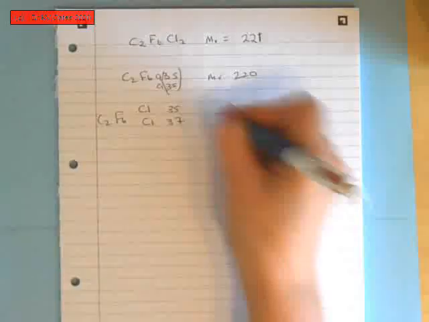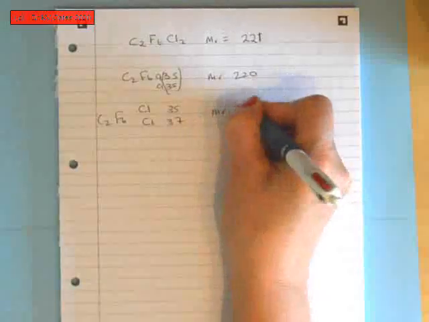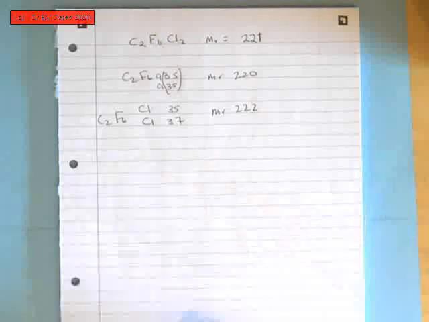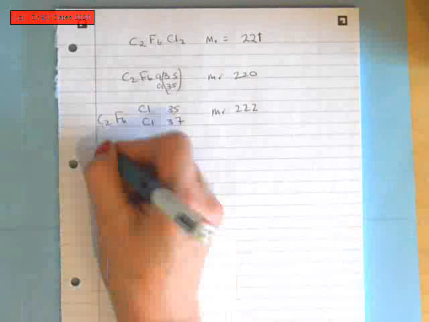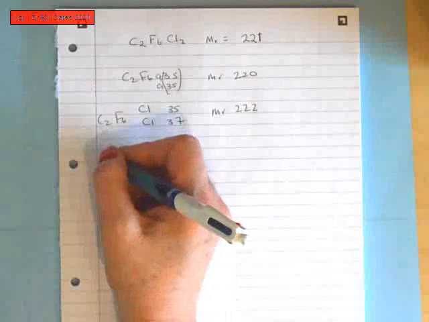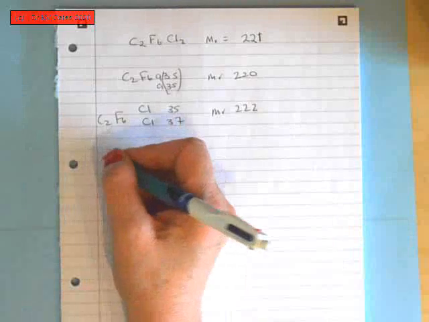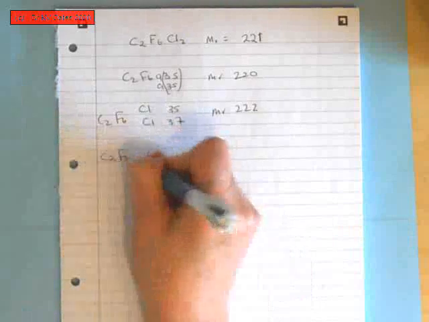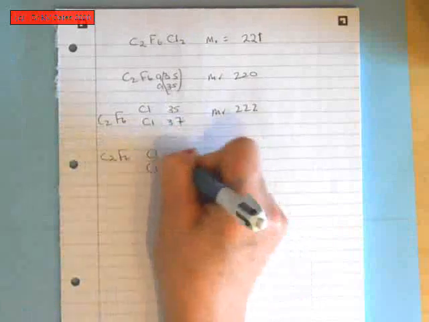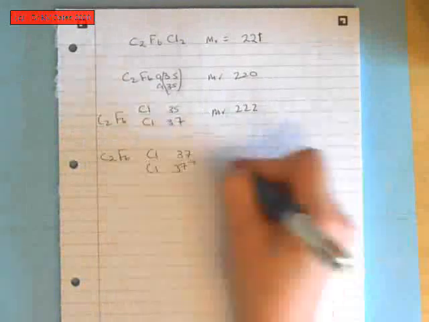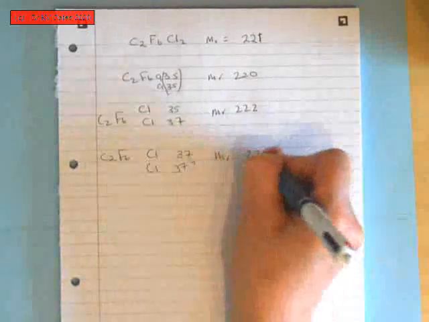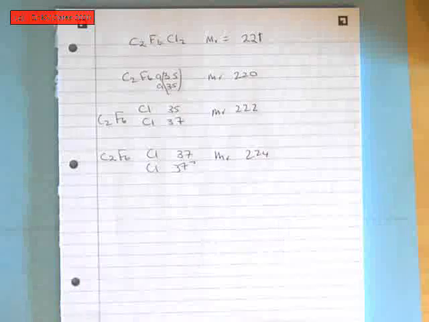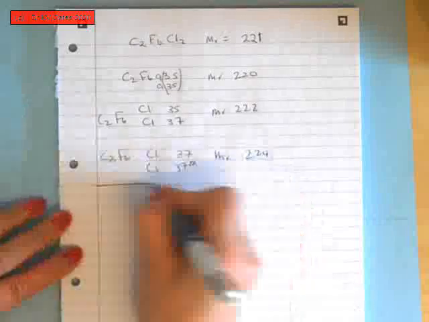So that's going to give us an Mr of 222, because we're 2 mass units above. And then we've got C2F6 where the chlorines are both 37. So the molecular mass of that is going to be 224. So we can work out those molecular masses.